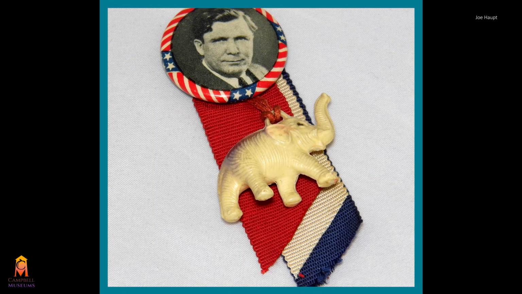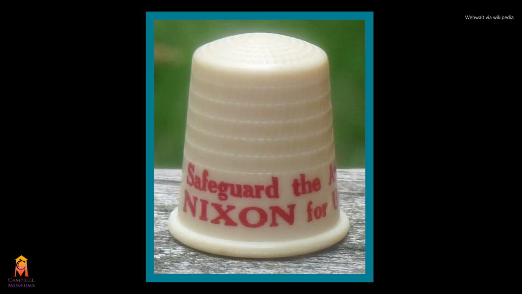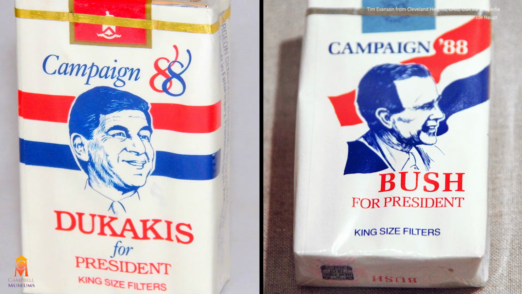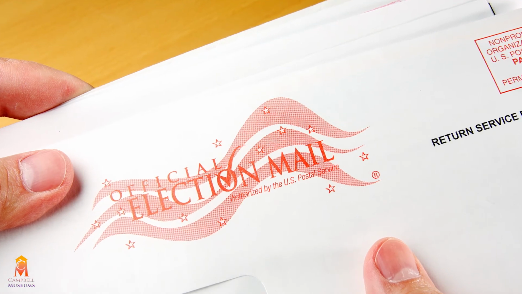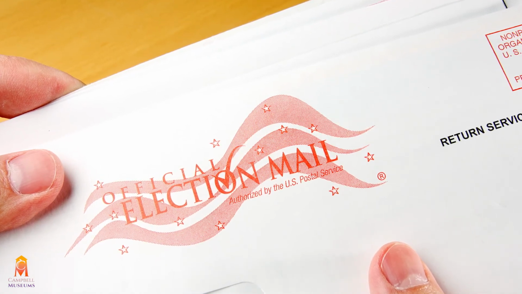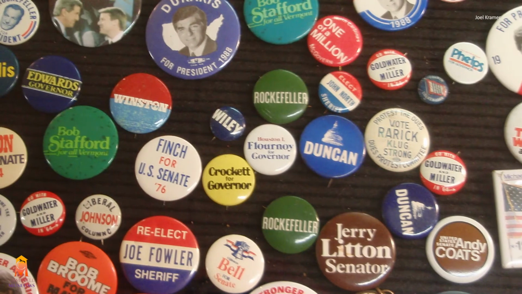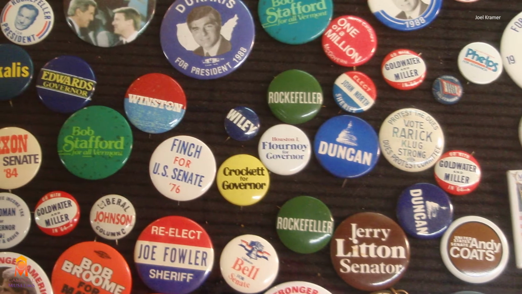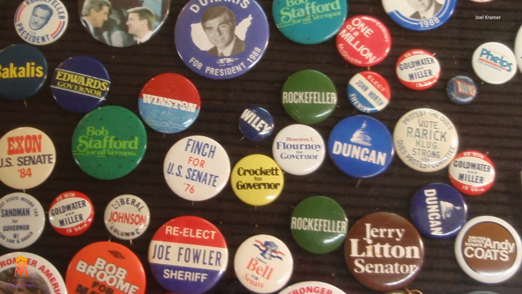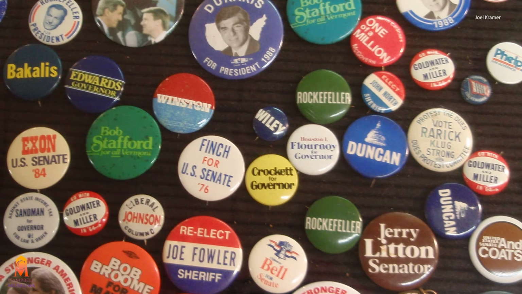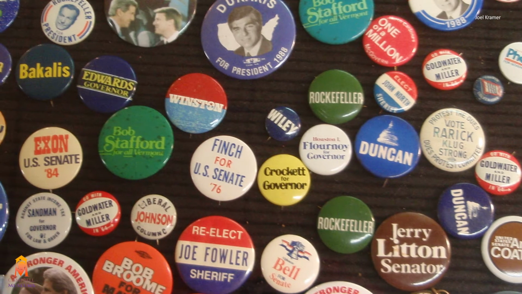It should be noted that buttons were not the only advertising medium for campaigns. A wide variety of political campaign materials have been employed to win the vote. From plates to cups to thimbles to pocket knives and even cigarettes, candidates have used swag to sway the undecided public to check their box on Election Day. That said, the campaign button is the most consistent and most iconic of them all, small yet impactful, worn on your body for all to see.